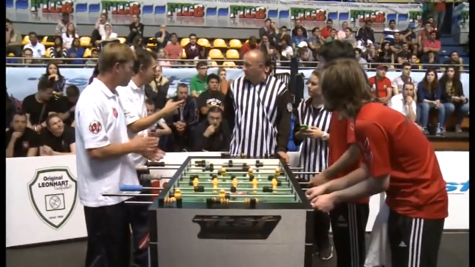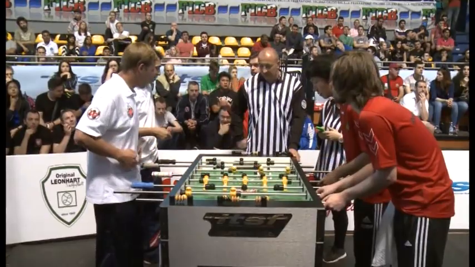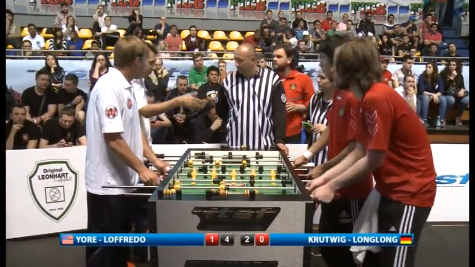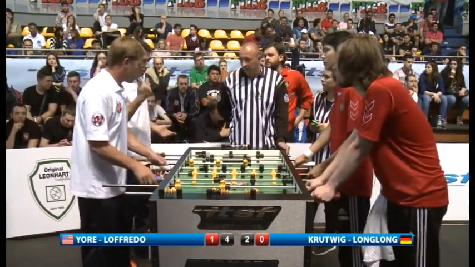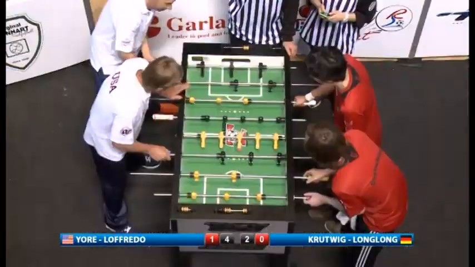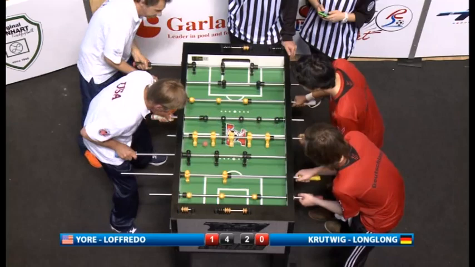Referee says, let's play. Long Krudvig will put the ball into play.